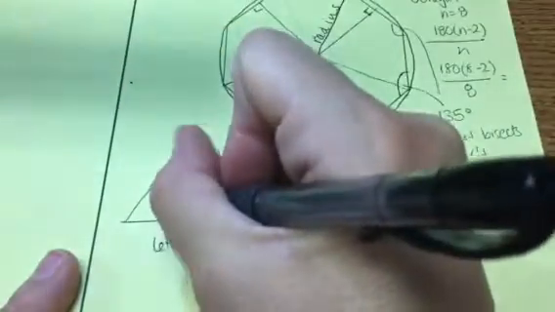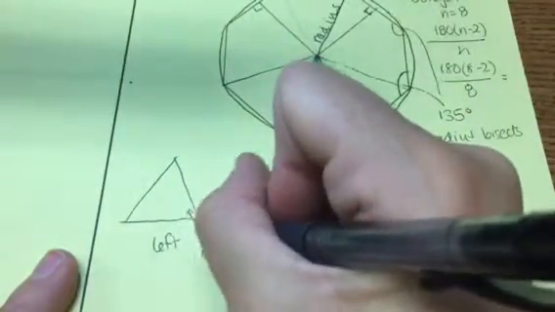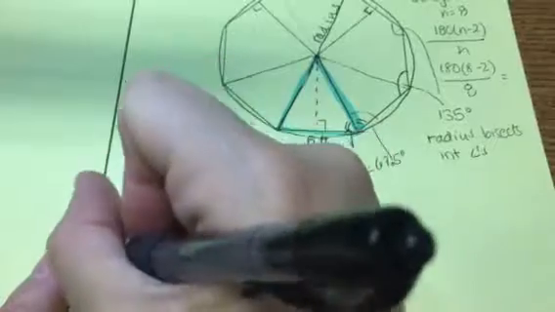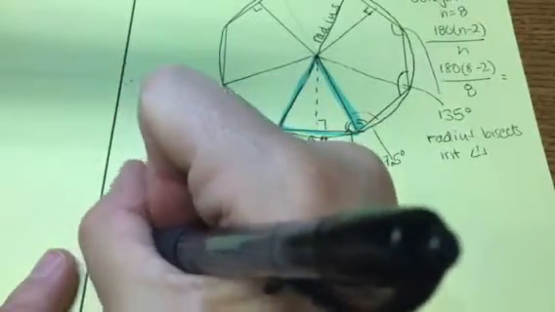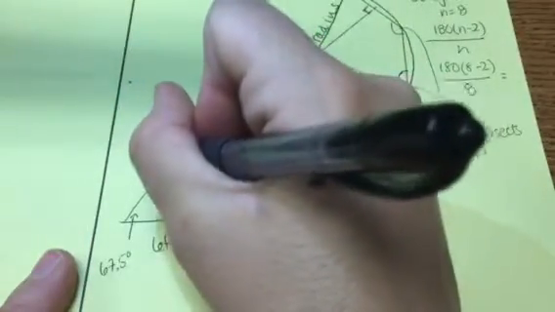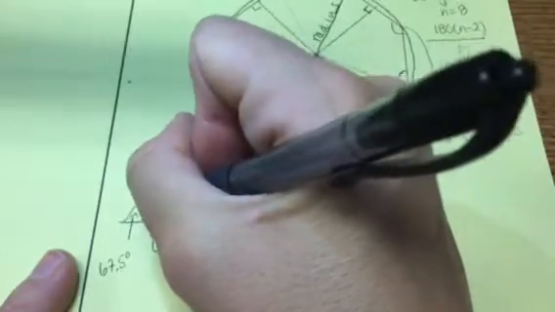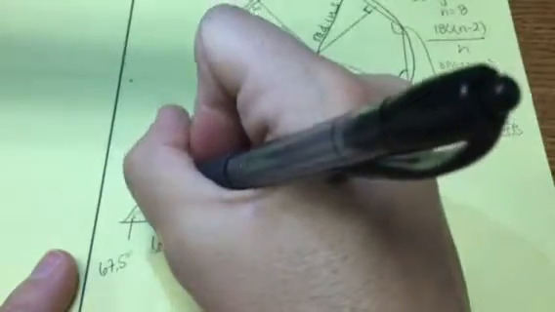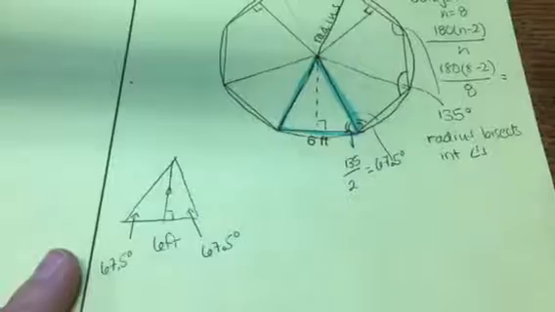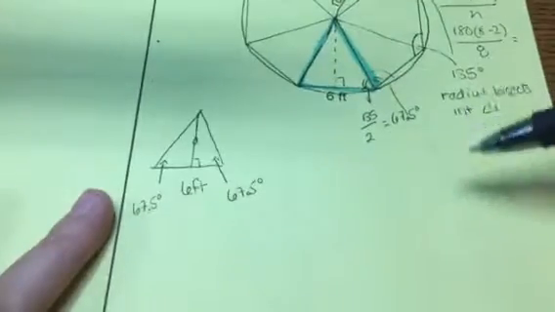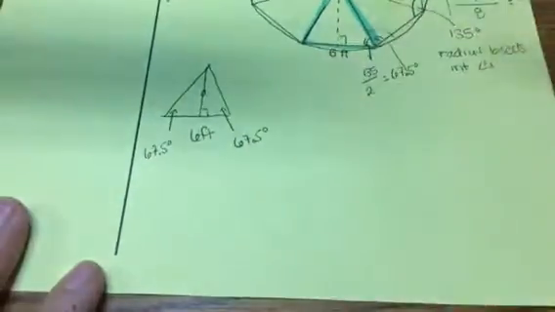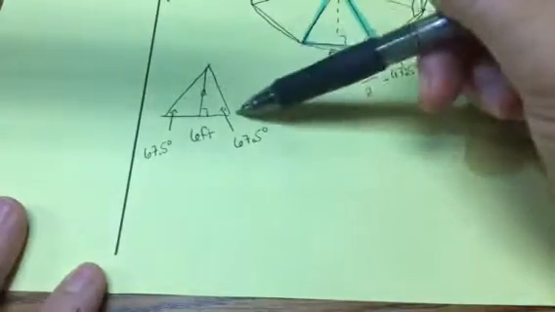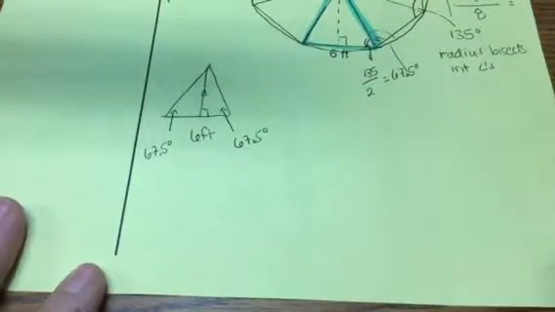We know that this angle is 67.5 degrees. We know that this angle is 67.5 degrees. We know that it has a height, which we call the apothem, that makes a right angle with it, and I'm going to label that A right there. And then we don't know anything else. We don't know how long this radius is.